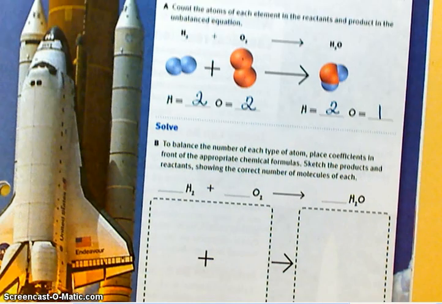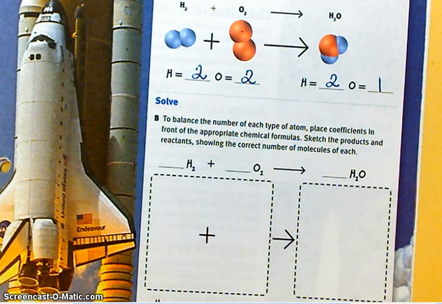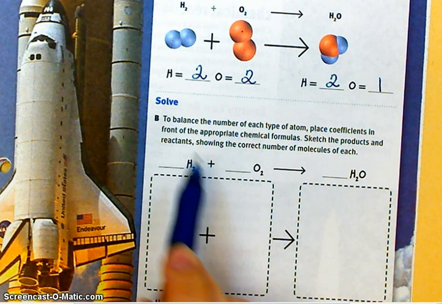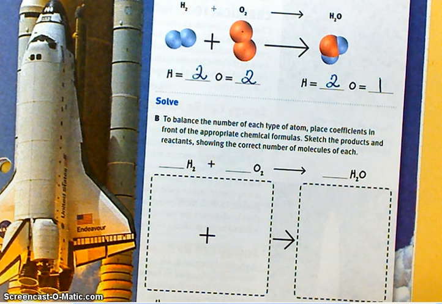Now remember that the rule is I can only add whole molecules. Meaning that I'm going to balance by coefficients, because I can only add whole things. I can't add parts of stuff. So to balance the number of each type of atom, place coefficients in front of the appropriate chemical formulas and sketch the products and reactants, showing the correct number of molecules of each.